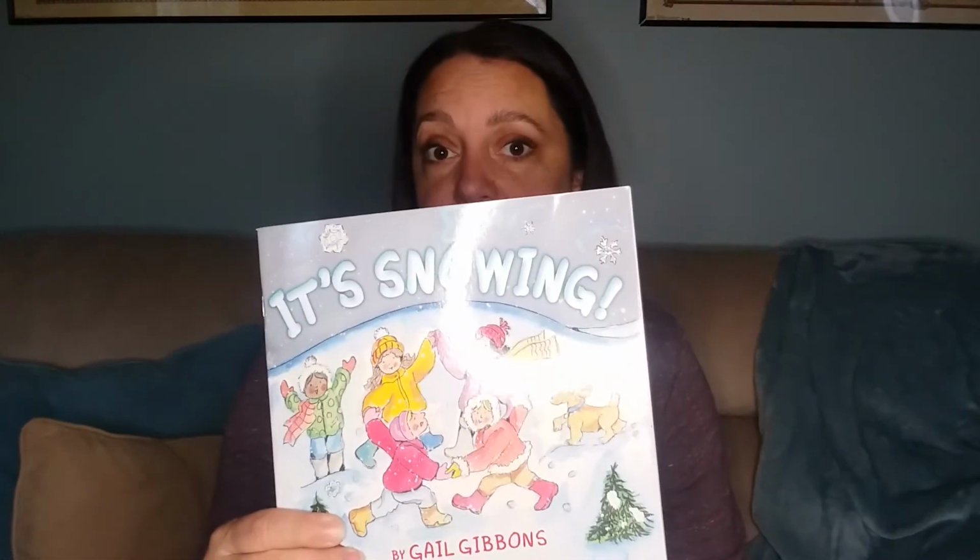Then we moved on the next day to the book It's Snowing. I love Gail Gibbons, so anytime I can find her books, I try to use them with our studies. And this book not only talked about the snow and how it's formed, but it also gave ideas on where there is snow in the world and different things like snow days and such. We didn't read too much about the snow days. We more focused just on the actual snow part itself. But it is a really fun book to read.